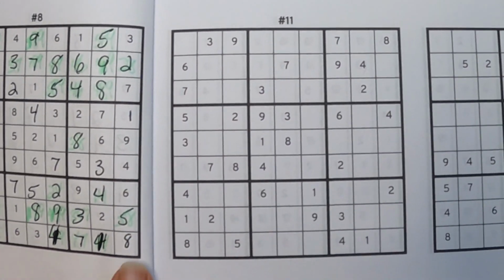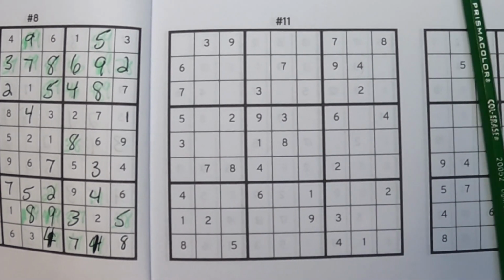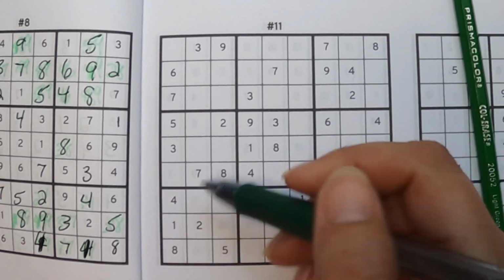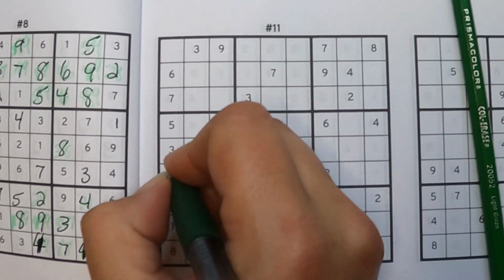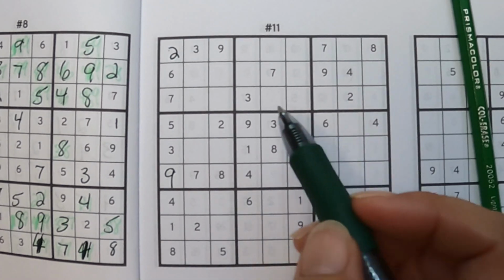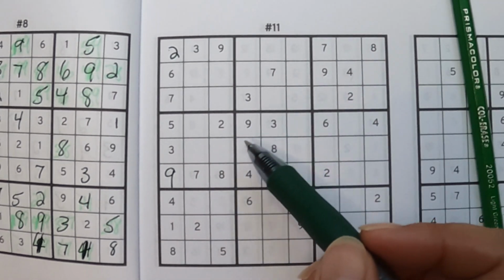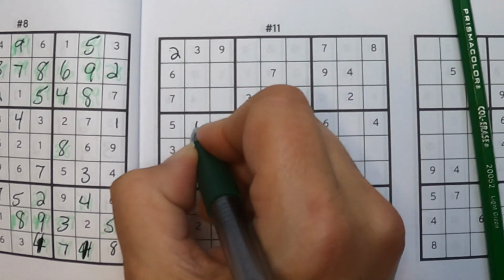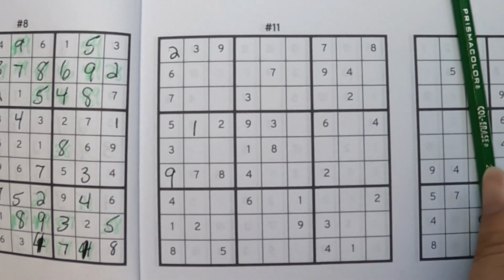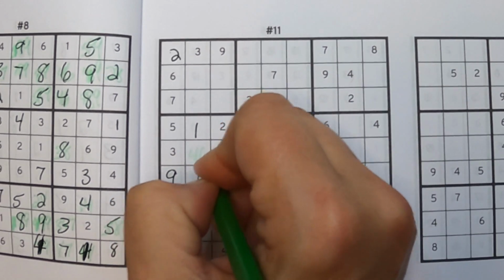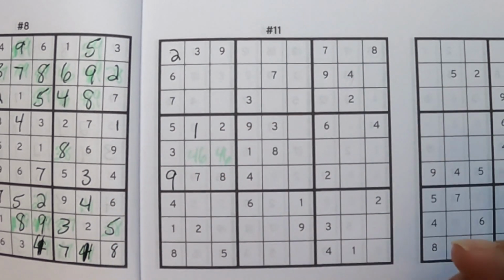Looks like today we're doing puzzle number 11. We start with this column. We're missing 2 and 9. We've got a 2 here, so 9, 2. For this box now we're missing 1, 4, and 6. We've got a 4 and 6 here, so this is our 1. I don't see any other help. So 4, 6, 4, 6.